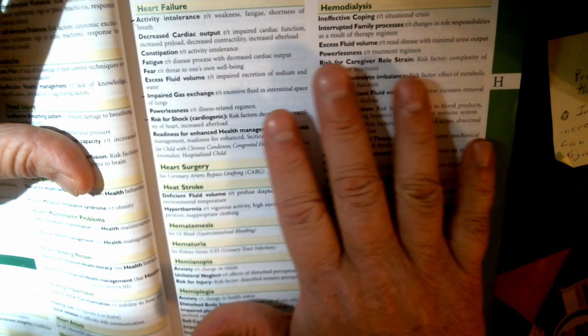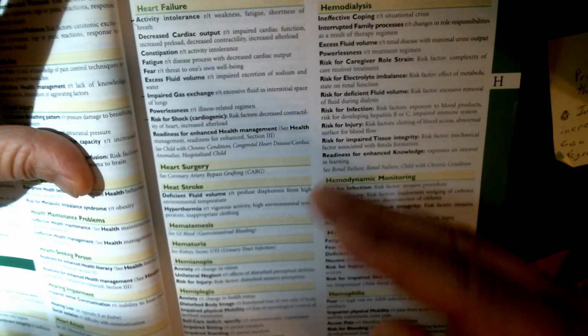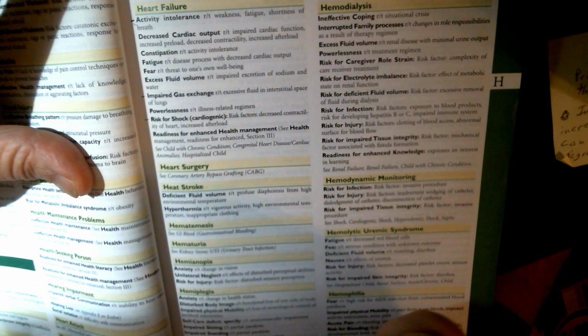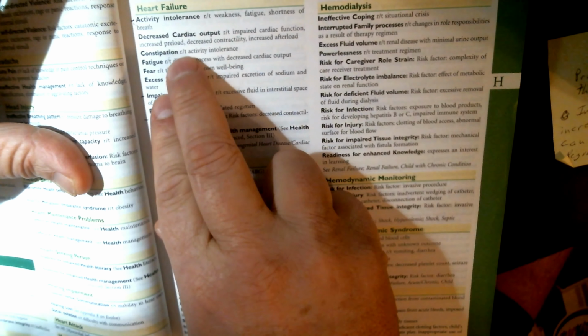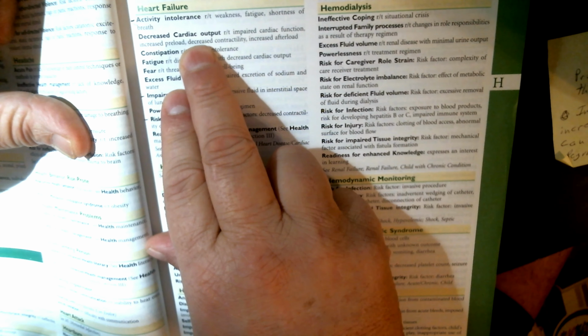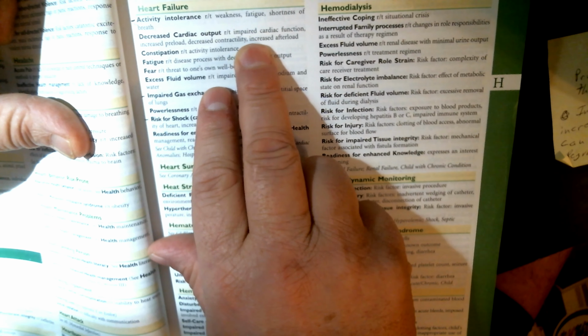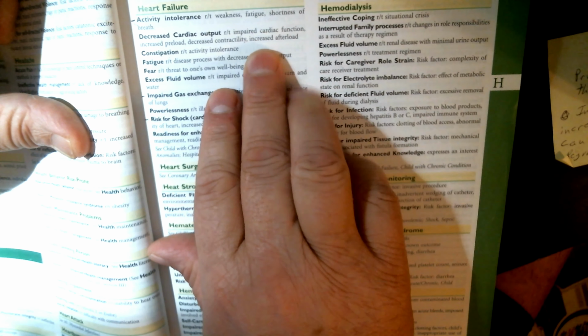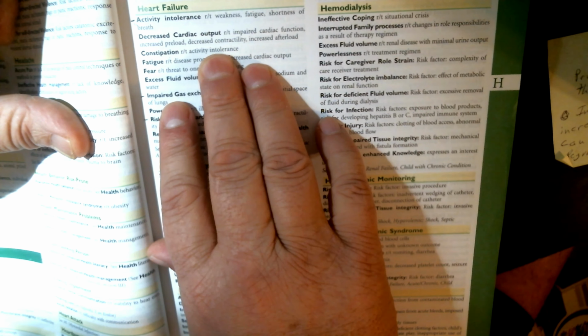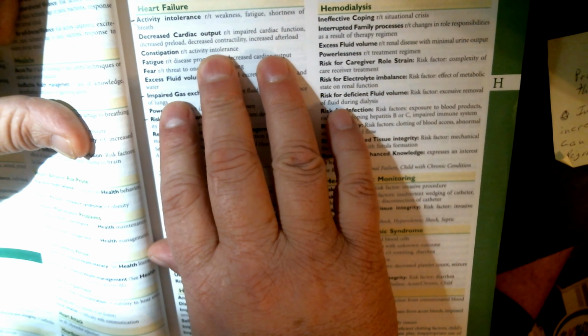If I was your instructor out there, I would just tell you to go along with two that are close to the same, unless you want to explain four different things. So this makes it pretty easy. So we'll take decreased cardiac output related to impaired cardiac function, increased preload, decreased contractility, and increased afterload.